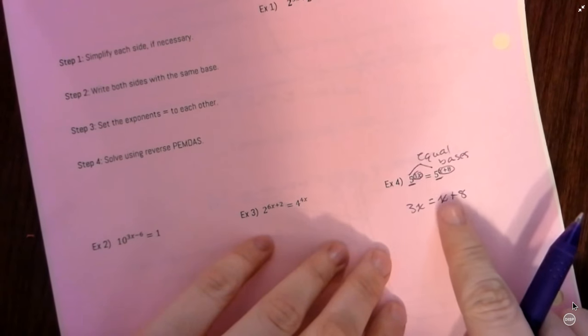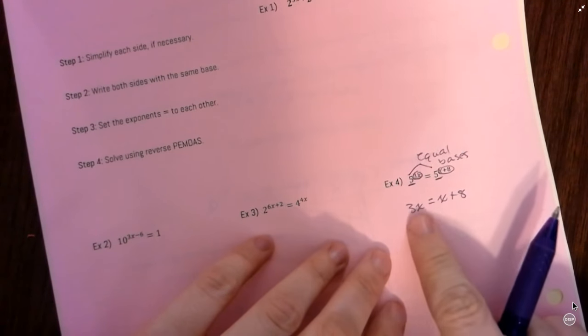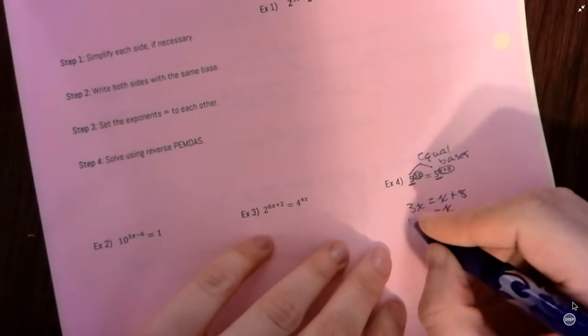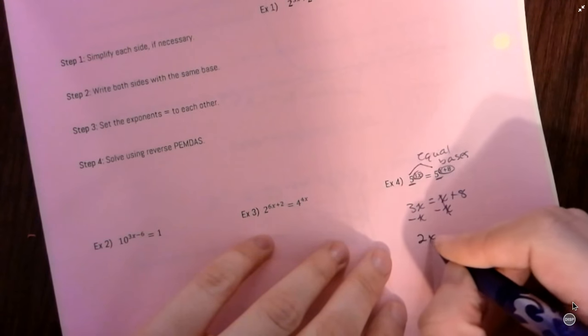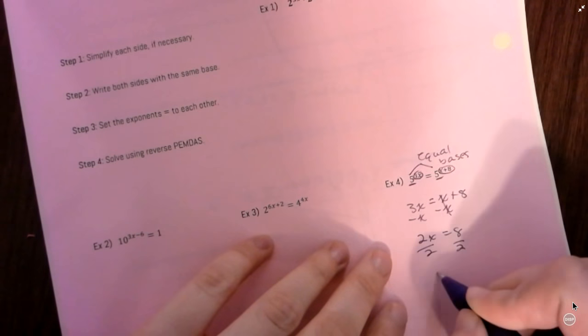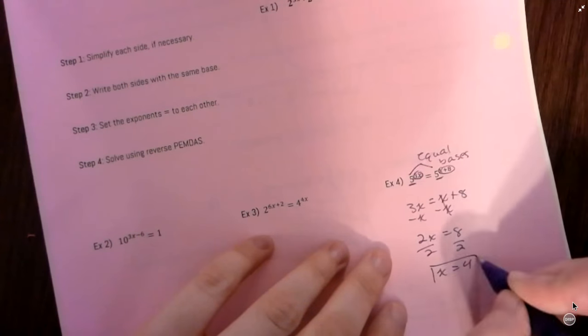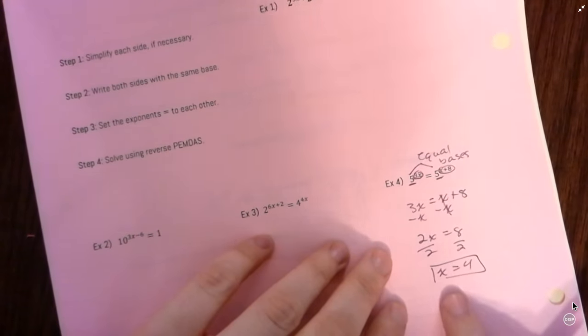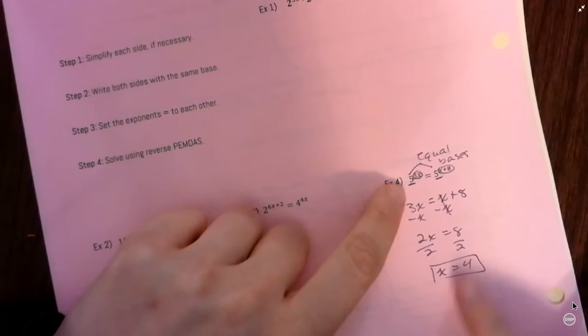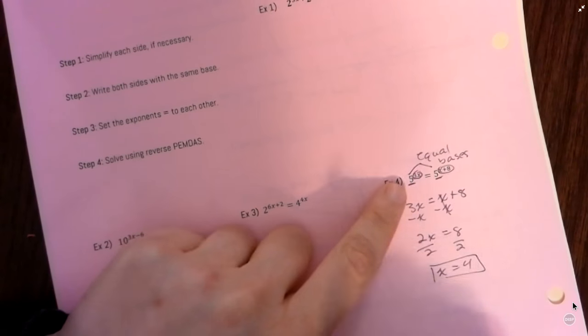And I'm going to choose to eliminate this x because then I'll have the x's here and then just an 8 on this side. So subtract x from both sides. So I have 2x equals 8. And then divide by 2. So I get x equals 4. And that was all there was to it. So that's if it's already set up for you and the bases are equal.